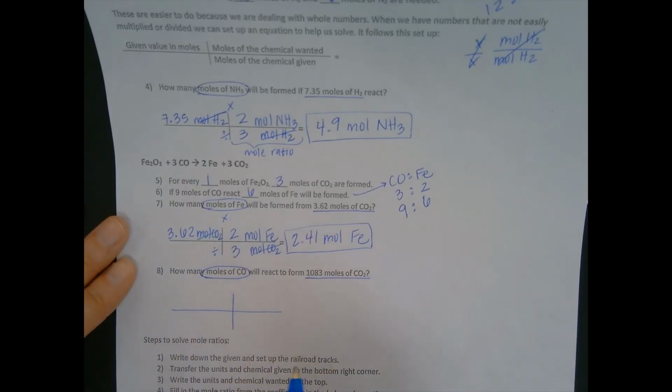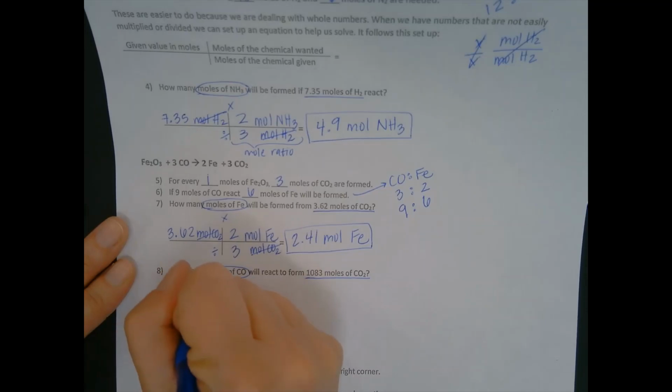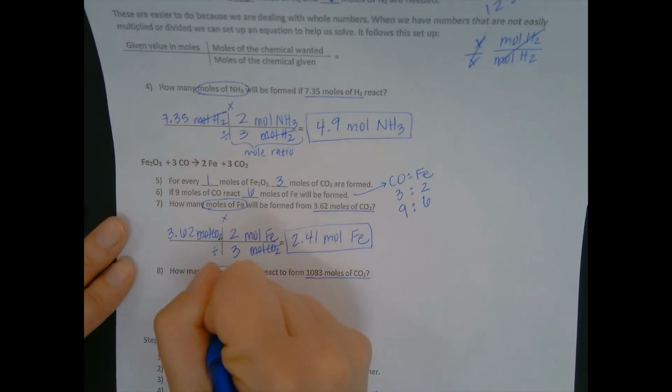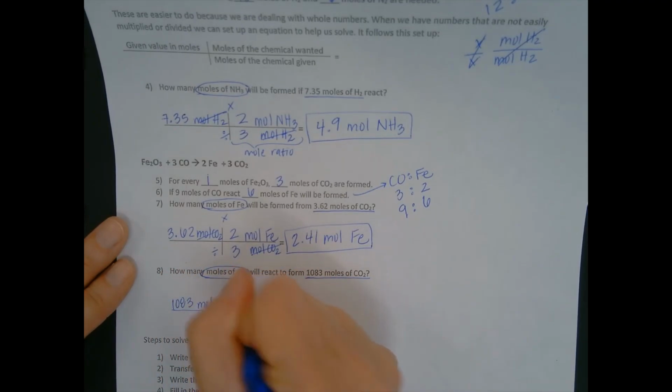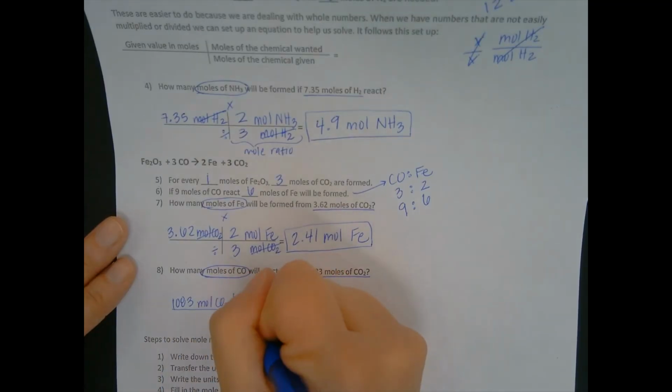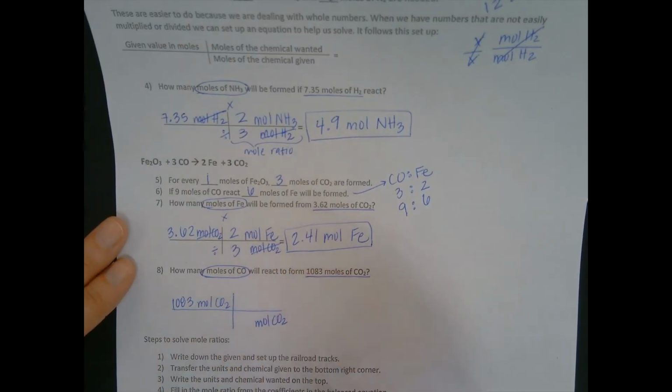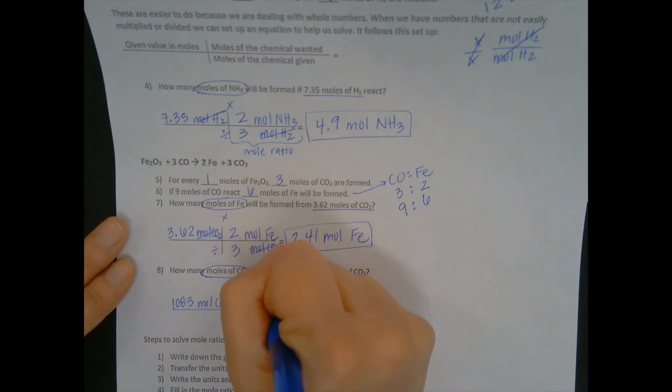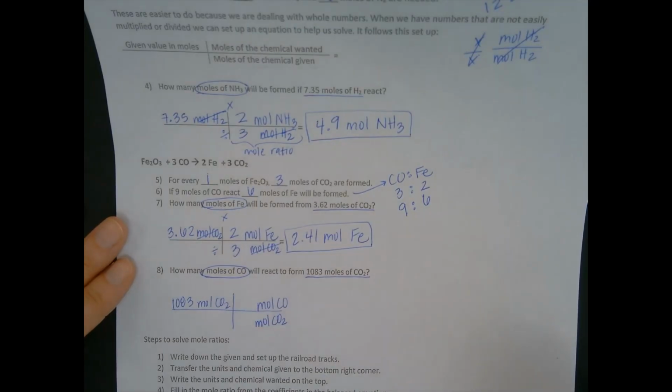I'm going to put my train in the train box, which is the upper left-hand corner, which is your given. So I'm starting with 1083 moles CO2. Next thing is I'm just going to copy this unit straight down. That is the first step you do because you know that you're going to need that unit to cancel. And the only way it's going to cancel is if it's a denominator. Okay, and then what did you circle? What are you trying to find? Moles of CO, carbon monoxide.